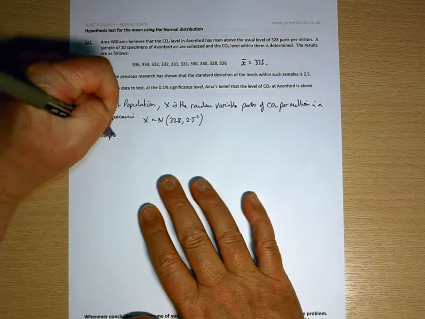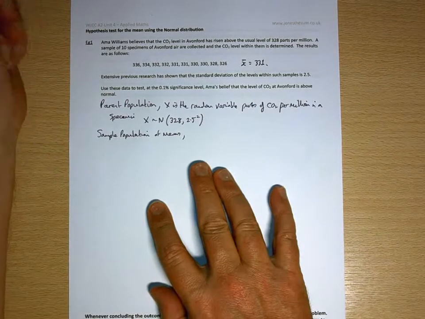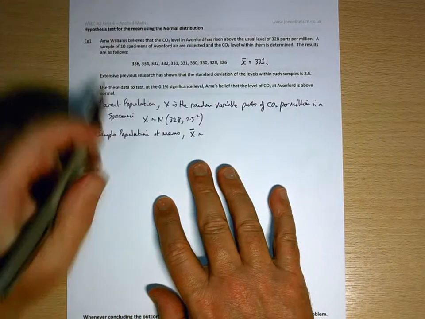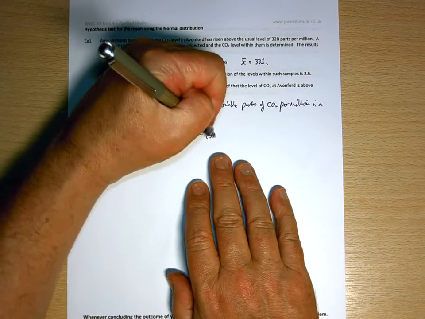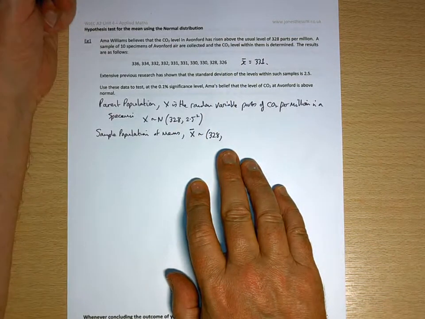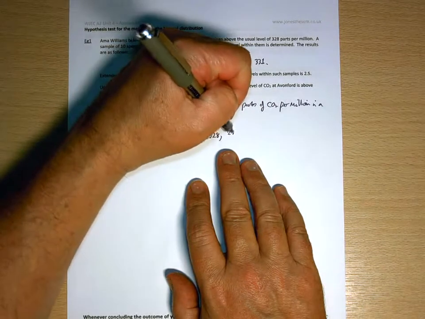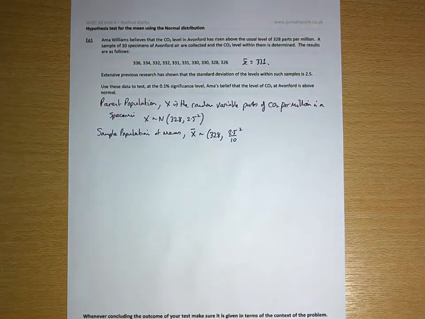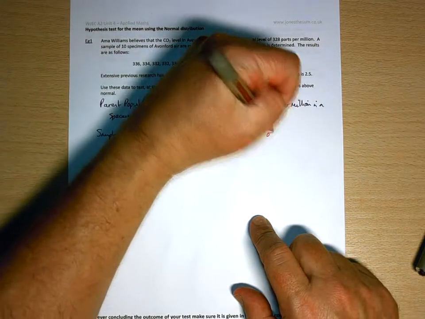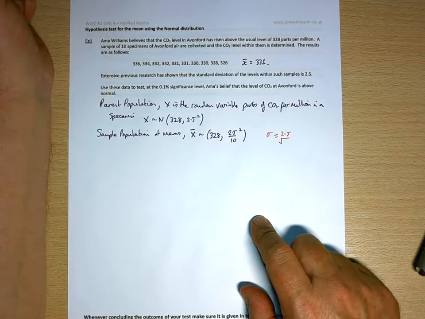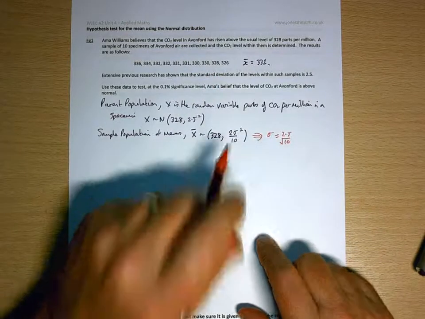Then our sample population of means is going to be capital X bar, and this will also have the same mean as the parent population, so 328, but the standard deviation is reduced by the factor of the square root of the sample size. So in this case that would be 2.5 squared over 10 as a variance. So the standard deviation, just to make that clear, is 2.5 over the square root of the sample size, which is 10. So that's the standard deviation that we're going to be working with, but it's written as variance.